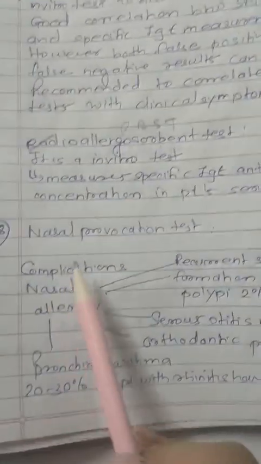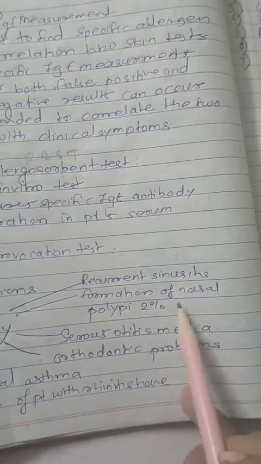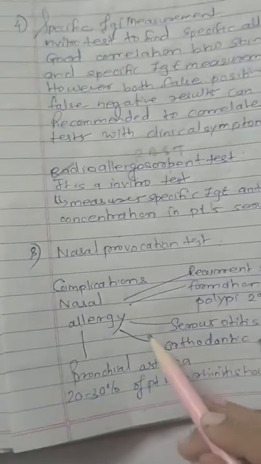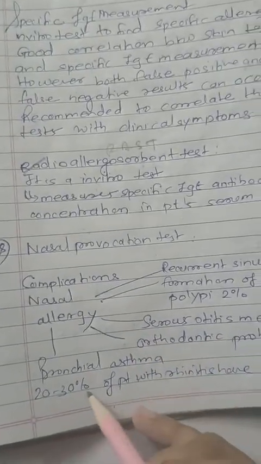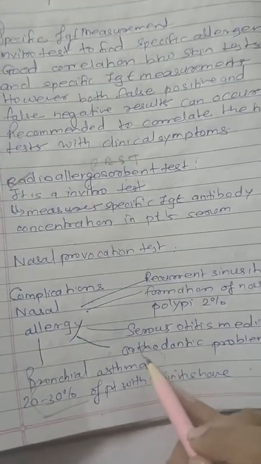Next is complications. Complications include recurrent sinusitis, formation of nasal polyps, serous otitis media, orthodontic problems, and bronchial asthma. Almost 20 to 30% of patients with rhinitis have bronchial asthma.